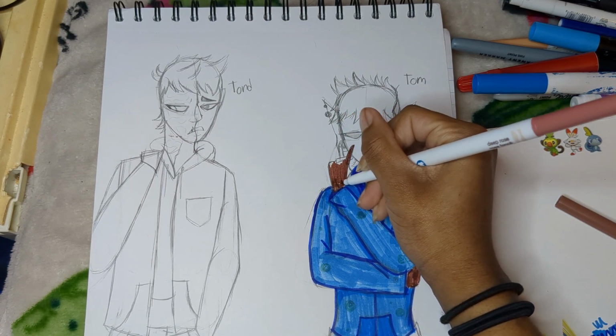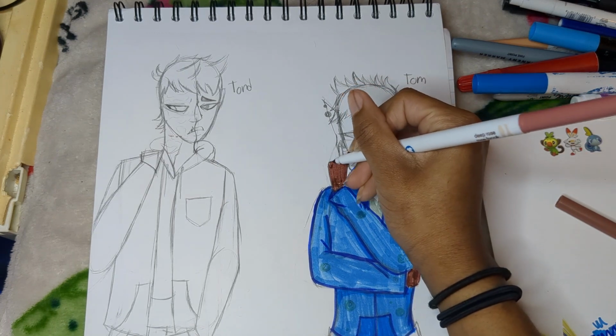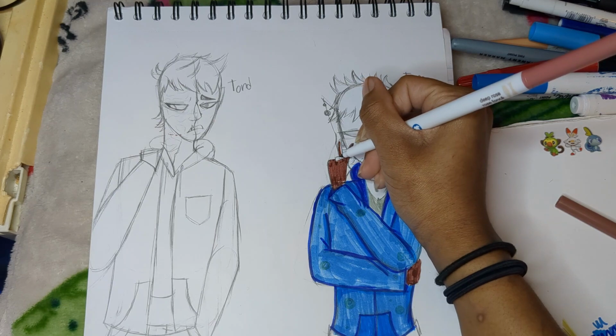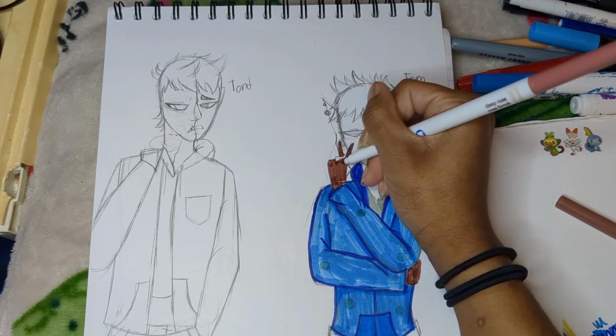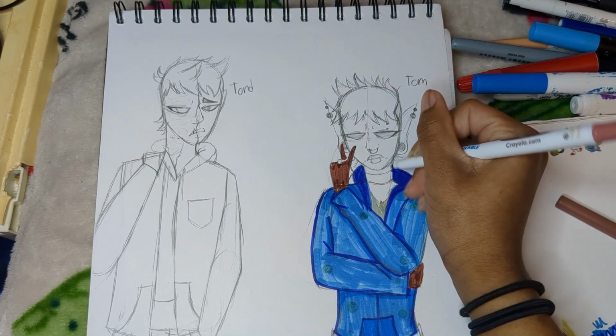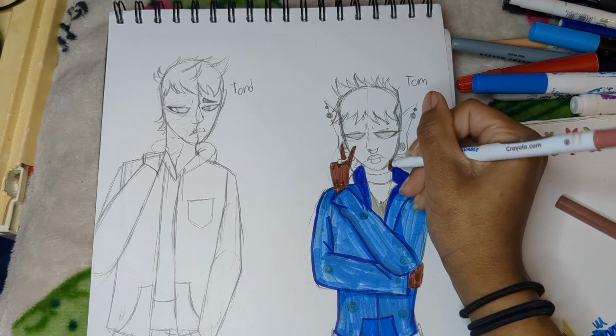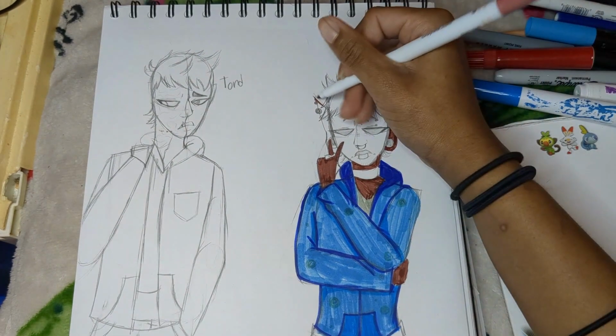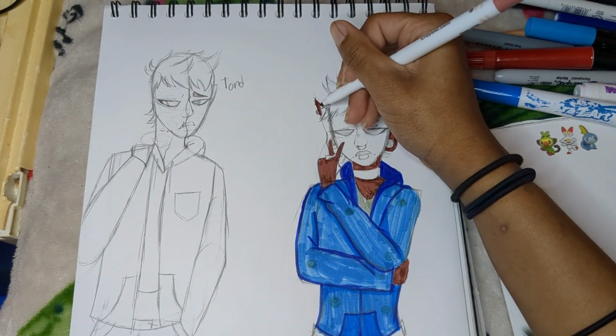I feel like if you took away all the main characters' main color, then that wouldn't really be that character. Ed's green, Matt is purple and green, Tord is red, Tom is blue. So we're keeping the blue aspect. But I did change his hoodie from a hoodie to just a regular zip-up jacket.